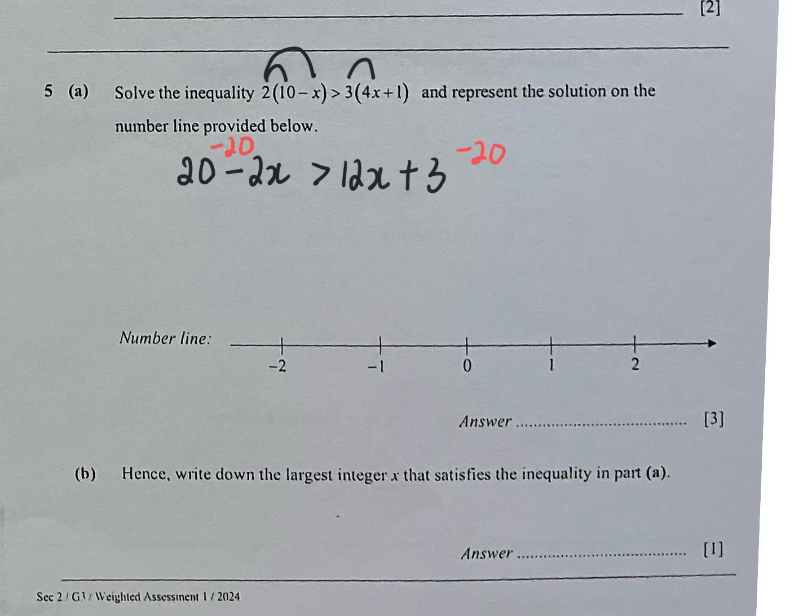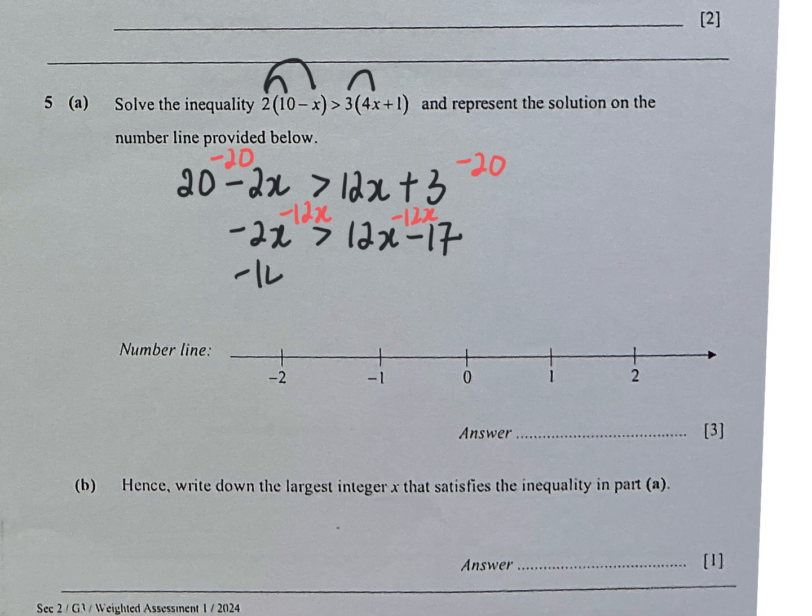You have minus 2x here. And then you have negative 17. You want to get rid of the 12x here. So this one is negative 14x. This one is negative 17. So a lot of you are making mistakes at the last step.